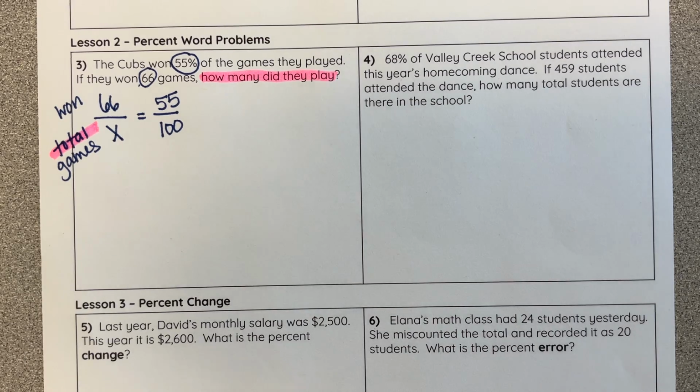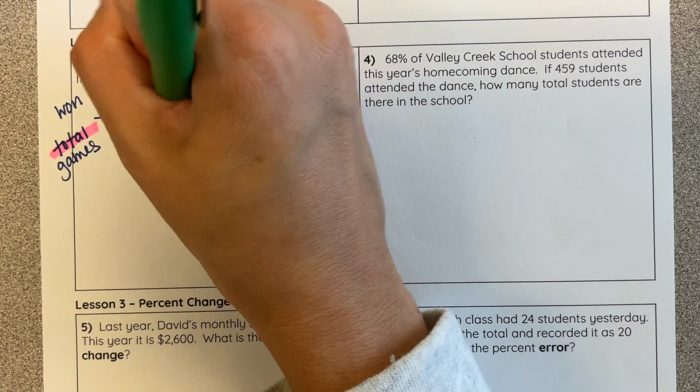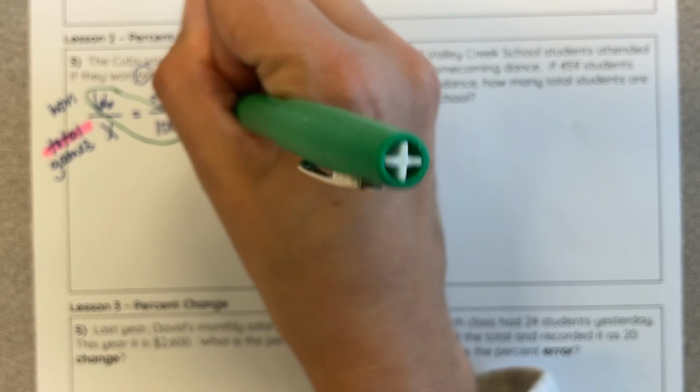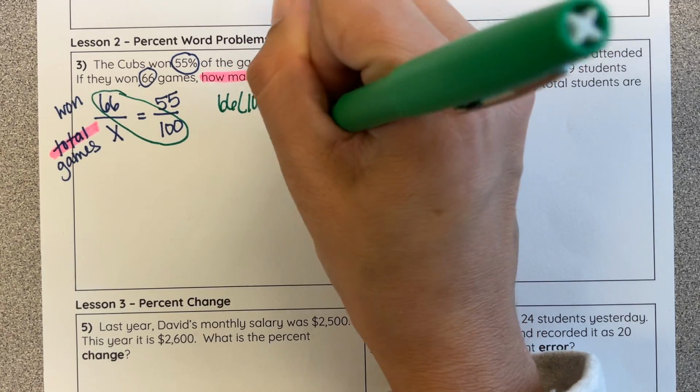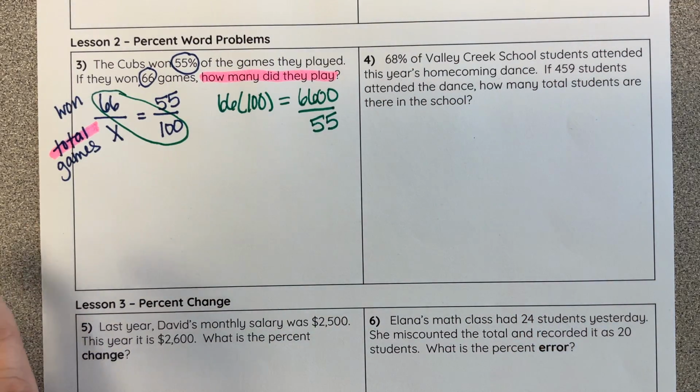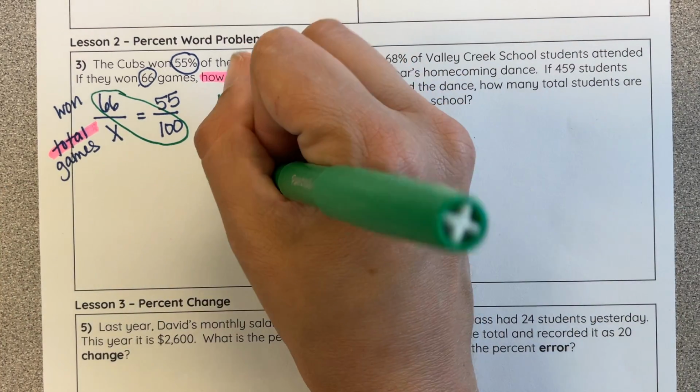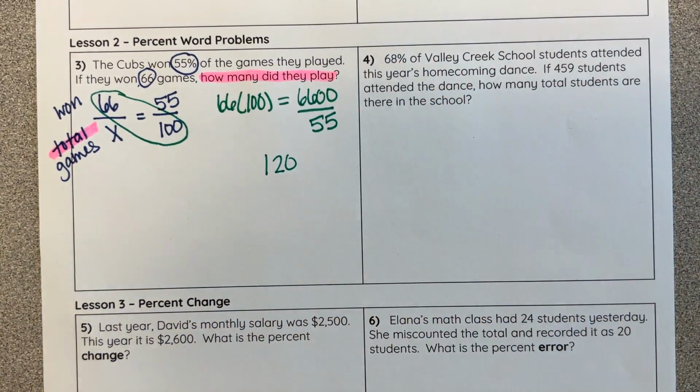And now our proportion is set up. I know you know how to solve a proportion, so let's go ahead and solve. 66 times 100 equals 6,600. Divide that by 55, and we get 120.